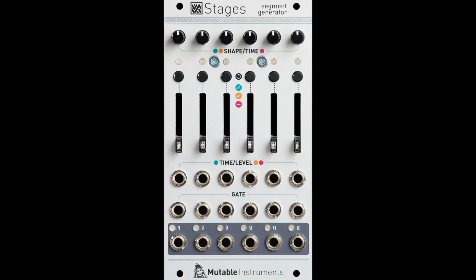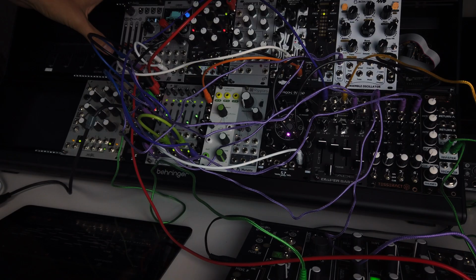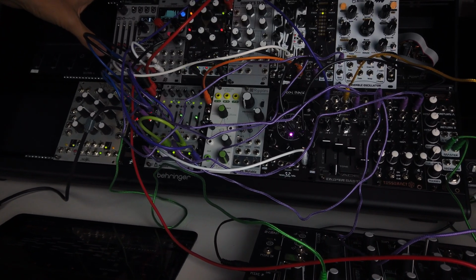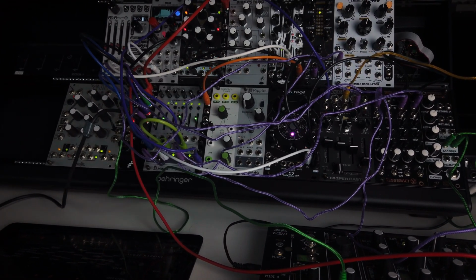Knowing Eurorack, there's bound to be something out there that does what I want, and then some. So here's the video I needed when looking for my ultimate envelope generator. Stages, Zadar, and Quadigy. All of these do ADSR, kind of, and a bunch of other things. So let's start with that simple, boring, yet always useful envelope we all know and love, the ADSR.